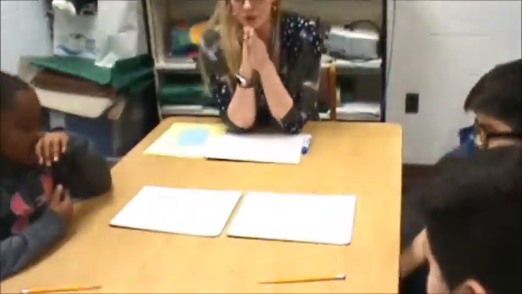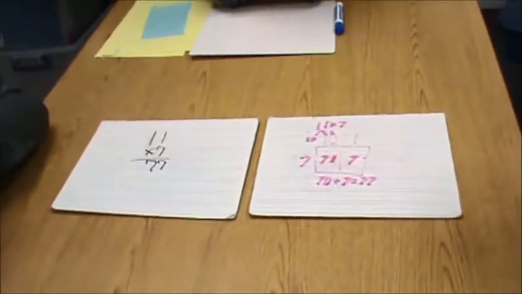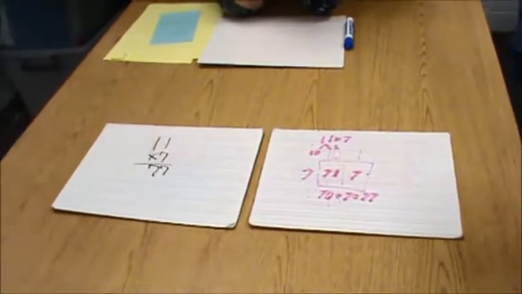Not able to follow? Okay, so let's look at these 2 strategies side by side and compare them. Turn and talk with your partner. How do these seem the same, and how are they different? What do you notice about these 2 strategies?